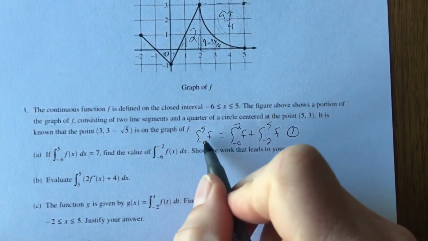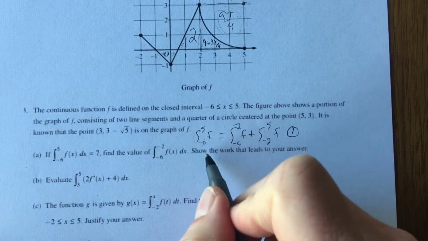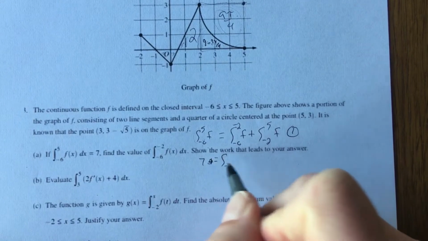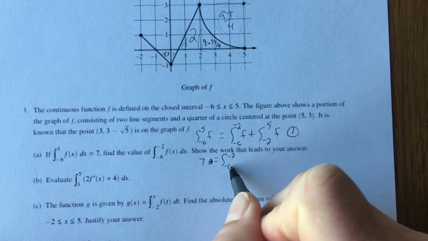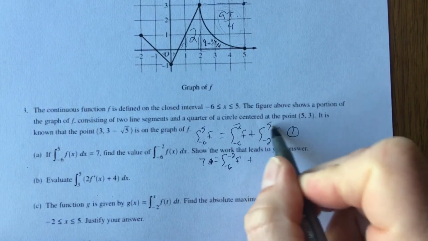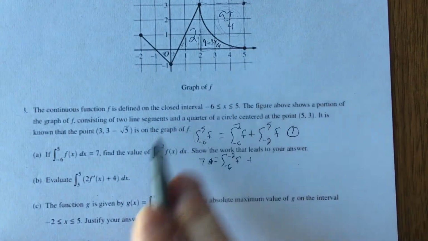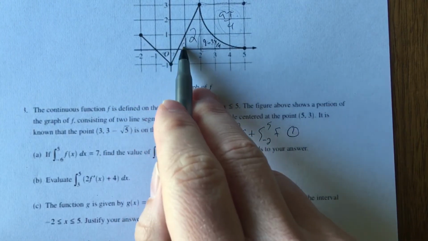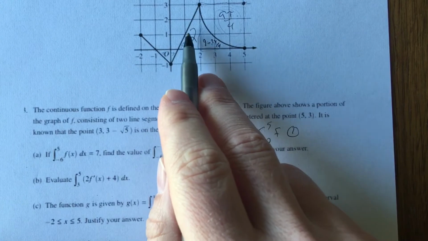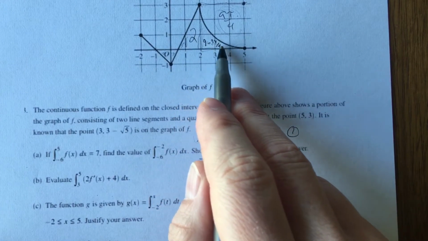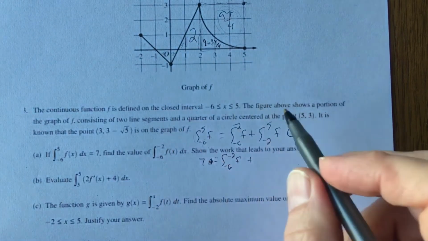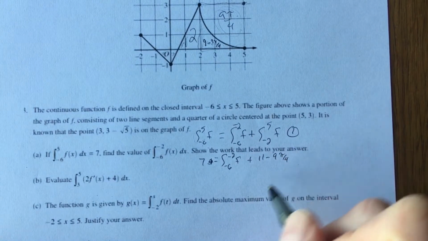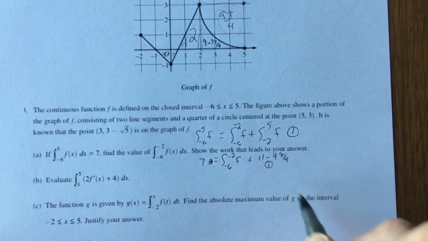Okay? So then let's go ahead and sub in. They told us this part is 7. This is what we're looking for. And now this area is what we can get off of the graph here. So we already said that this positive and this negative cancel, this negative and this positive cancel. And so that leaves us with 2 plus 9 minus 9 pi over 4. So that's 11 minus 9 pi over 4. If you had that area, that was worth a point.